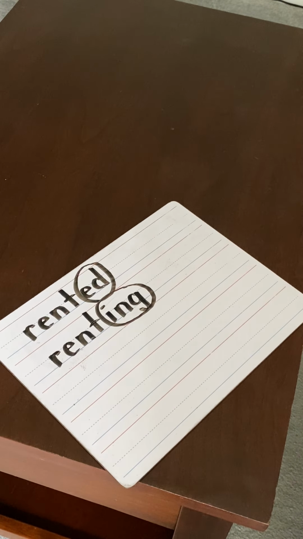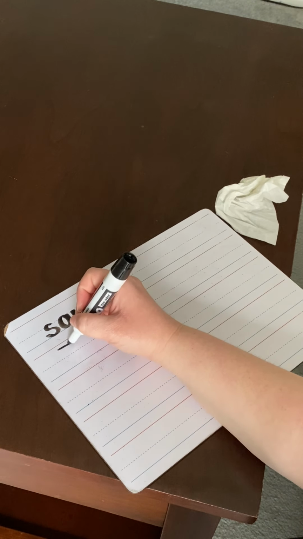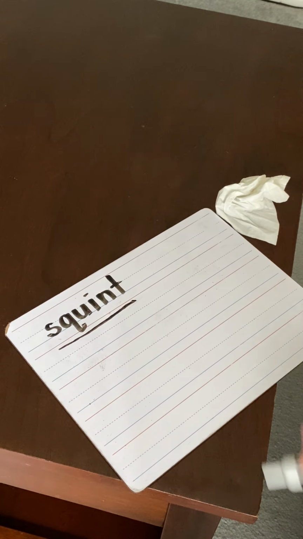Squint. Let's do it again. Squint. All right, let's write it. Squint. S. Q. Remember what always goes with Q. A U. Vowel is I. N. T. So here's our base word, squint. Now, if we add the ED at the end, we squinted. We would put an ED at the end and circle it up. Squinted.